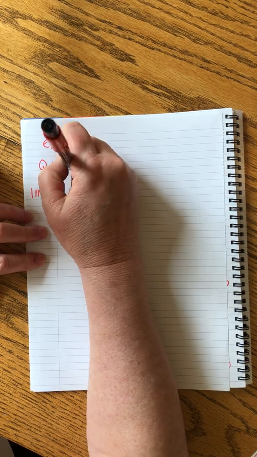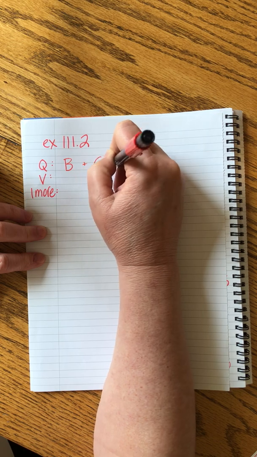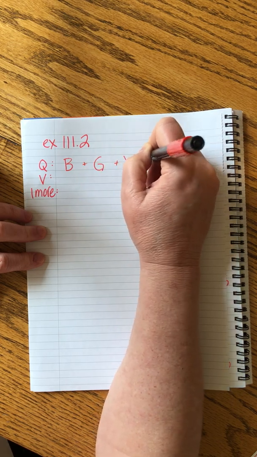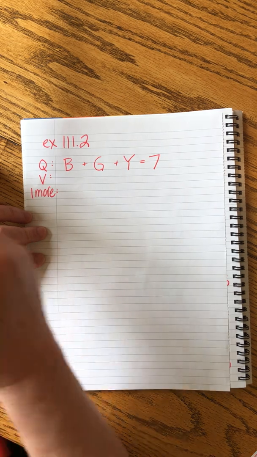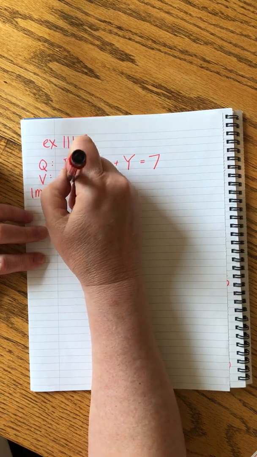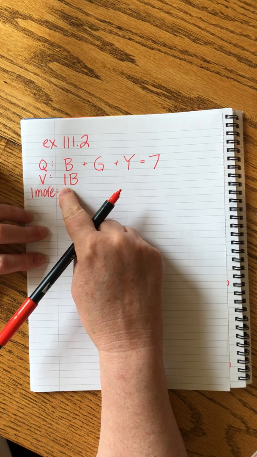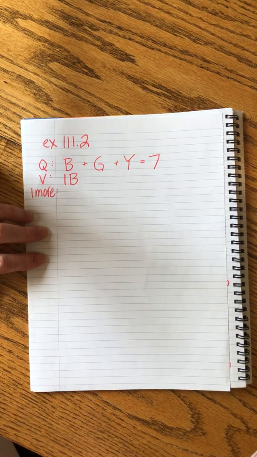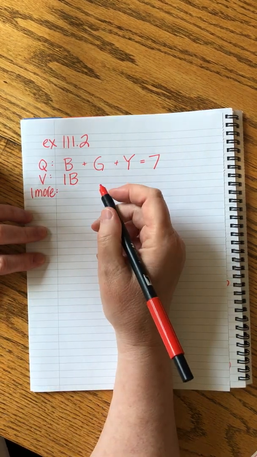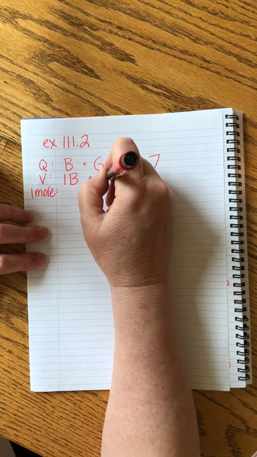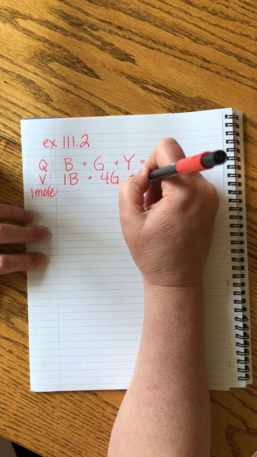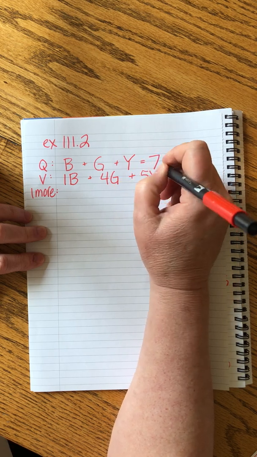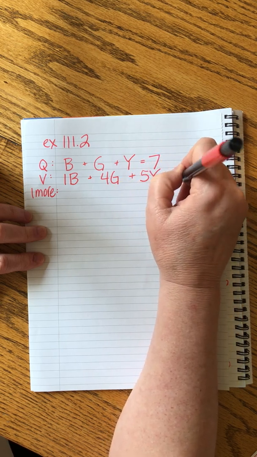Okay, the total number of blues, greens, and yellows in the pot was 7. So blues plus greens plus yellows equals 7. Now the weights. The blues weighed 1 pound each. I technically don't even have to write that one, but I'm going to do it just so I remind myself that, yeah, you did multiply it out. The greens weigh 4 pounds each, and the yellows weigh 5 pounds each. I feel like it's bowling balls. The total weight was 25 pounds.